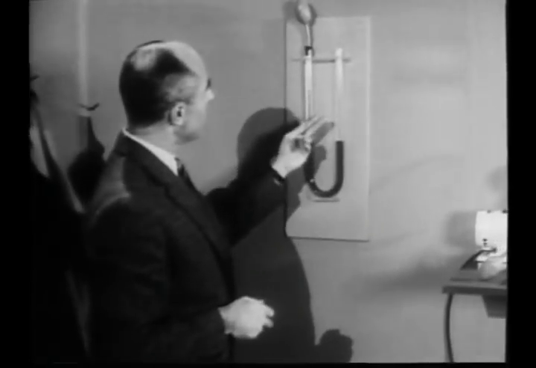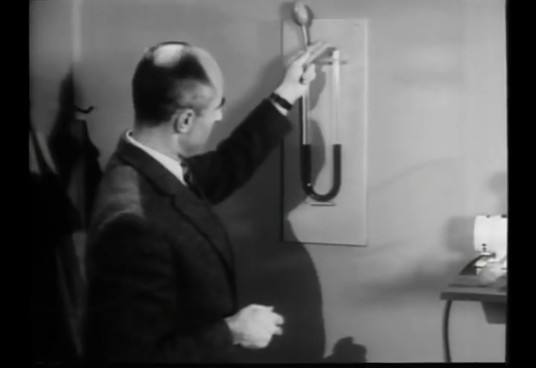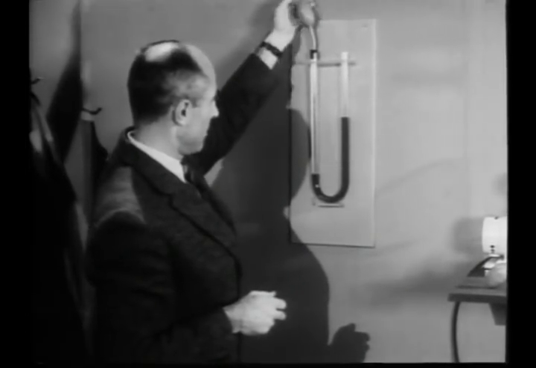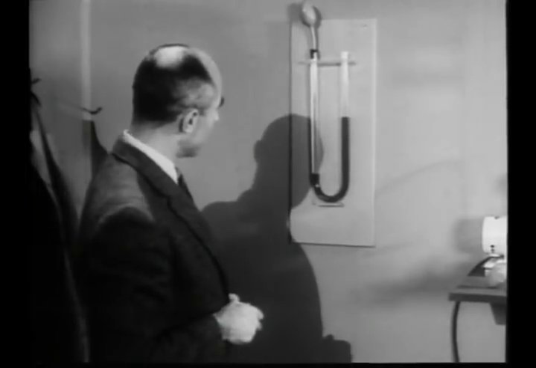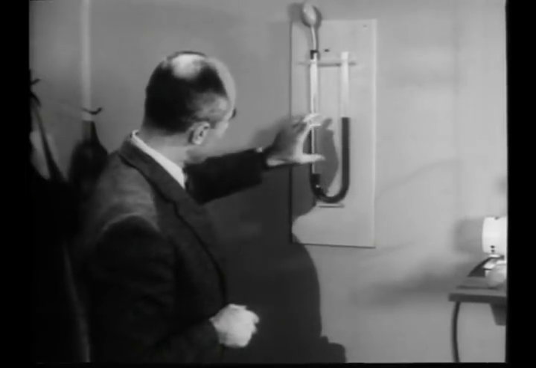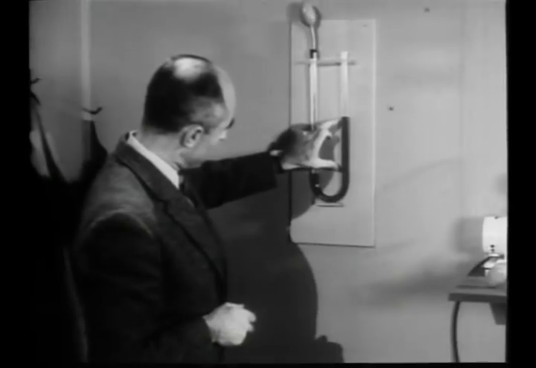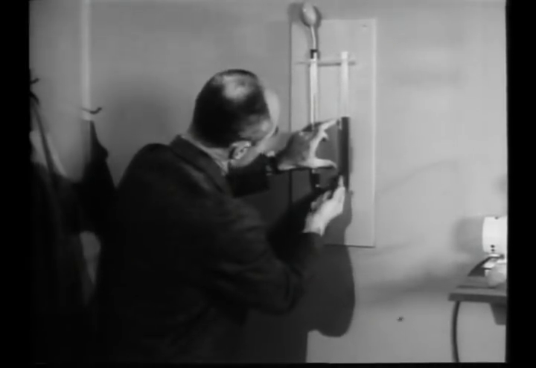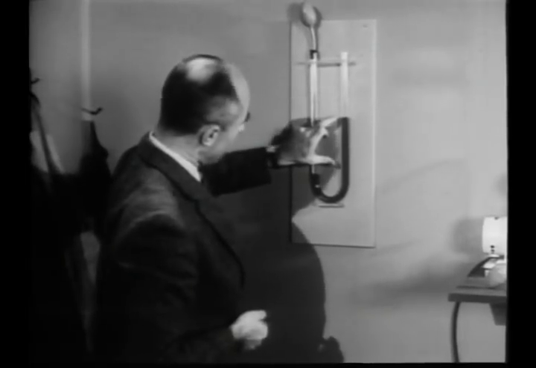The right-hand side of this U-tube is open to the atmosphere. Let us create a higher pressure on the left-hand side. Now we have equilibrium, and we see that the weight of the unbalanced column of liquid is supported by the difference between the high pressure at the bottom and atmospheric pressure at the top.